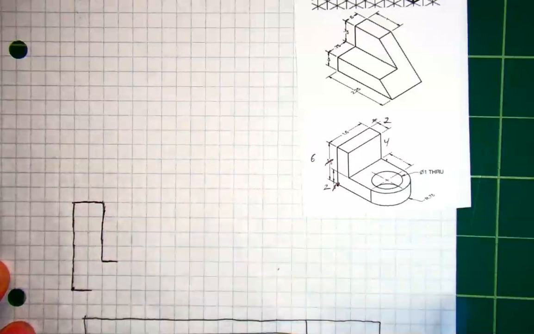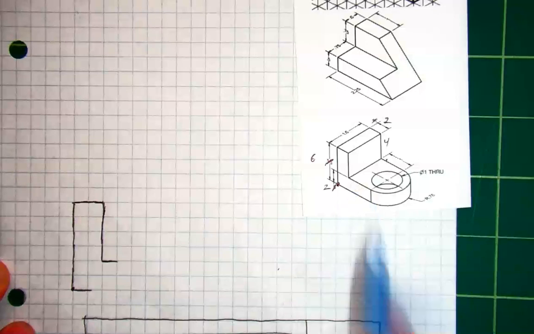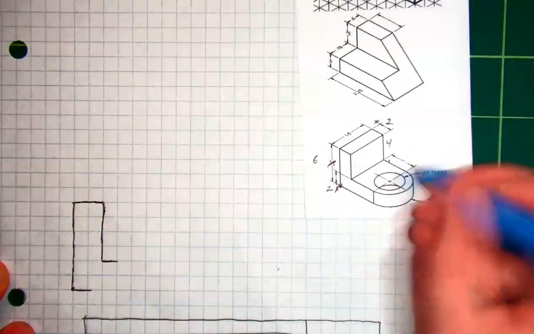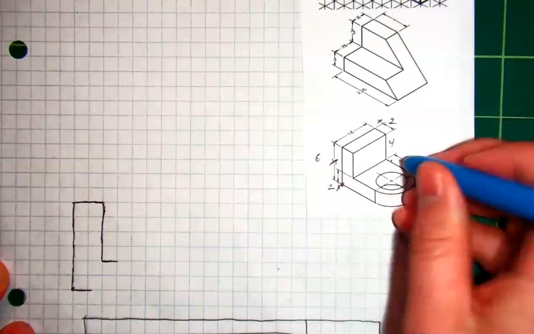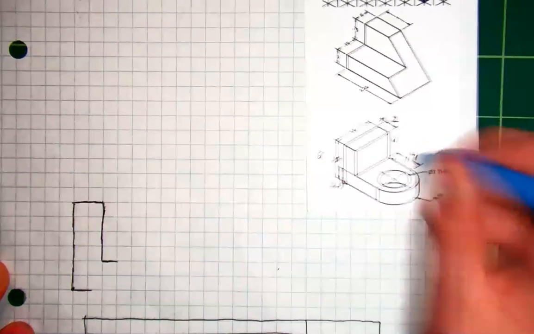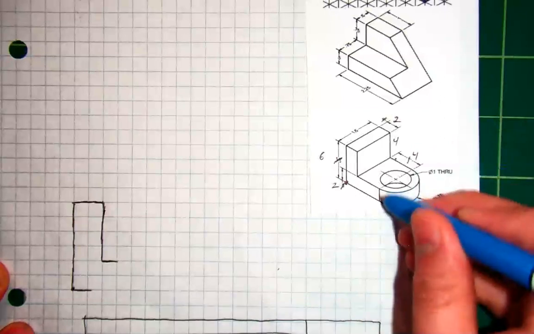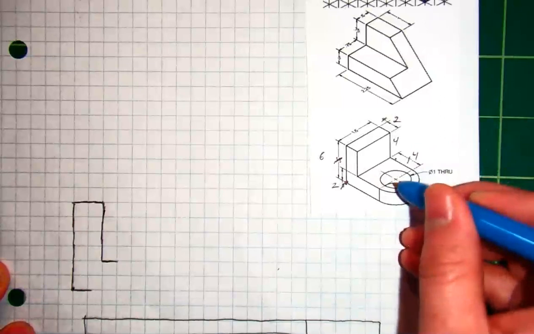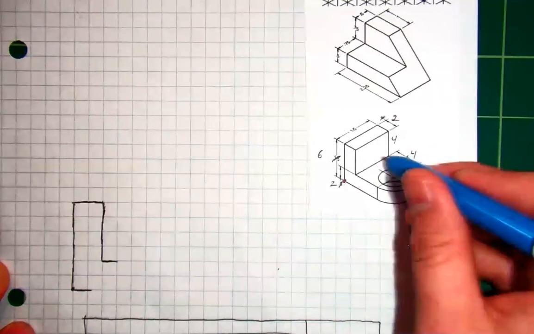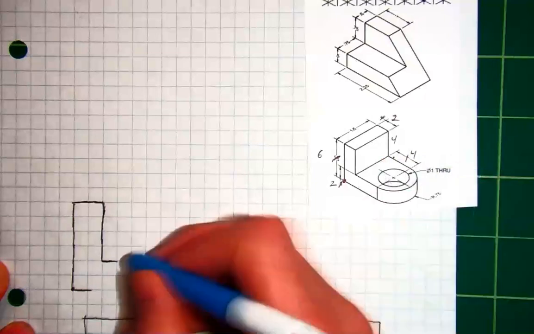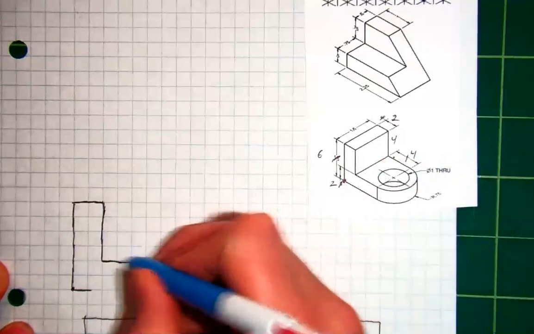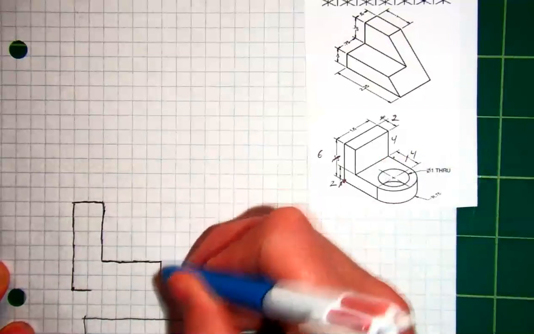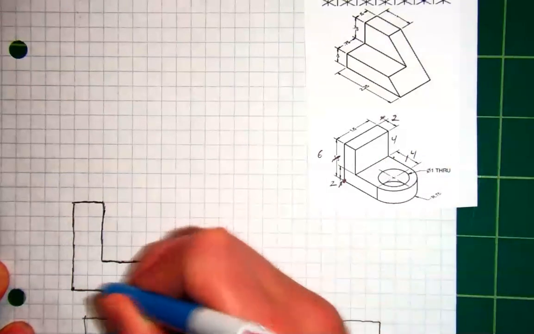Now the question becomes, how far to the right do we go? Well, if you look, it says right here, this length to the center of the circle is 1. We know 1 is 4. And if we look, the edge of this line right here is at the same width as the center of our circle, which is the distance from the edge of this platform. So that is 4. So we go to the right 1, 2, 3, and 4. And then from there, it goes down and it connects.